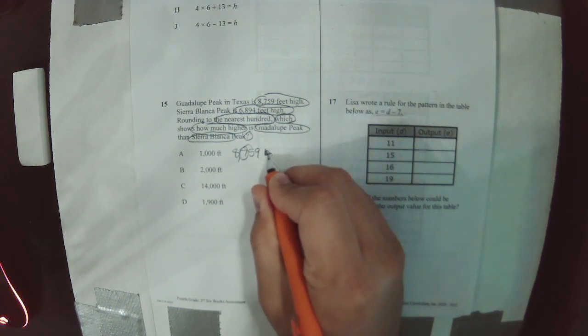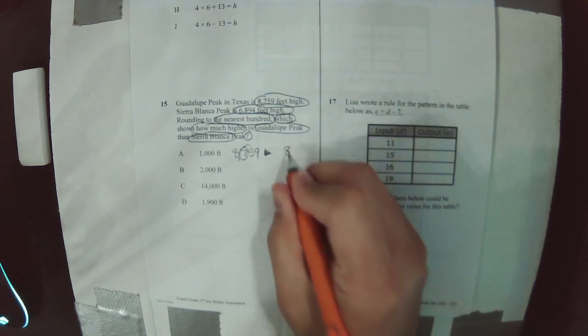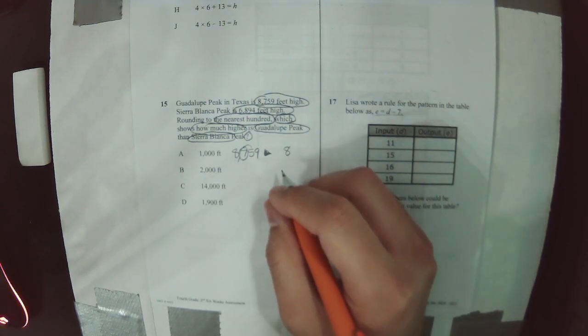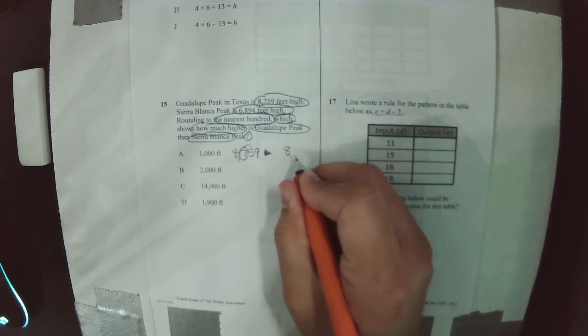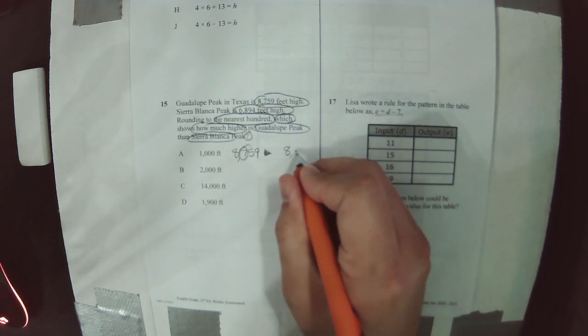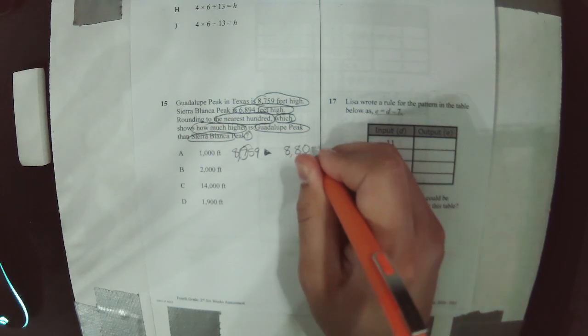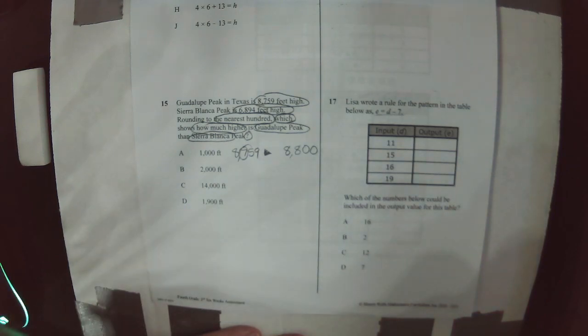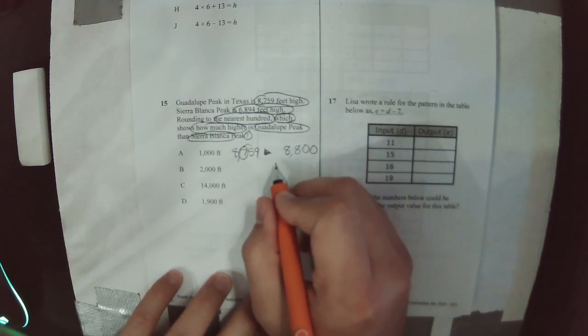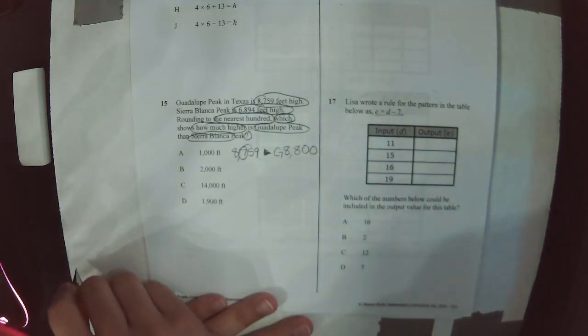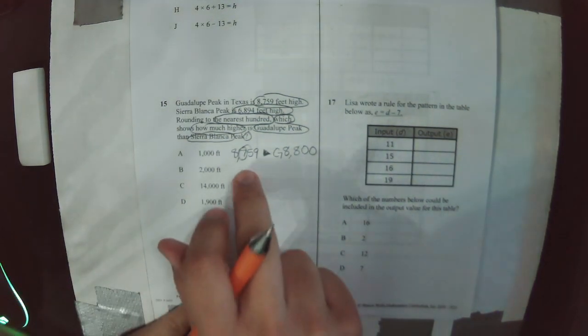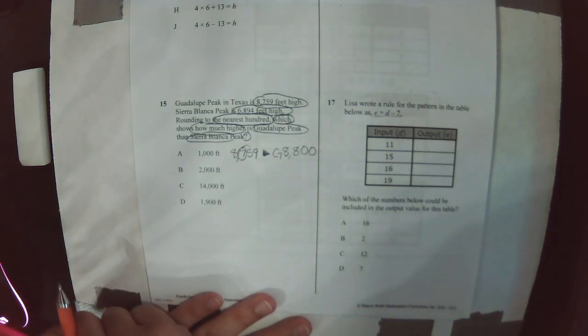So that means that my number will be 8,000, because I didn't change the thousands place. I didn't touch it, didn't mess with it. 8,000. We added one more to the hundreds place, so it's 800. And then any smaller place value becomes 0. Remember, that's why they call it rounding. The end of your numbers are round because they're zeros. Okay, so that's Guadalupe Peak. I'm going to put a G there. The other one was Sierra Blanca Peak.